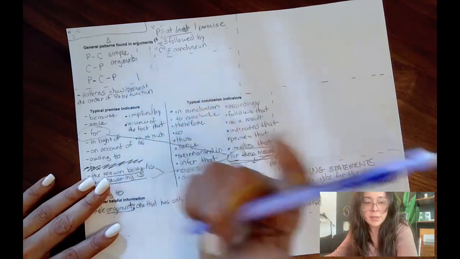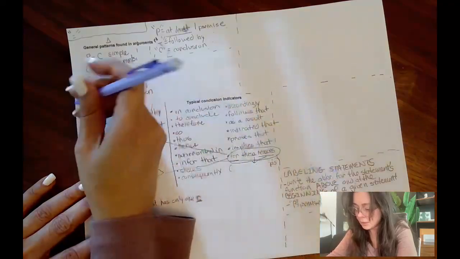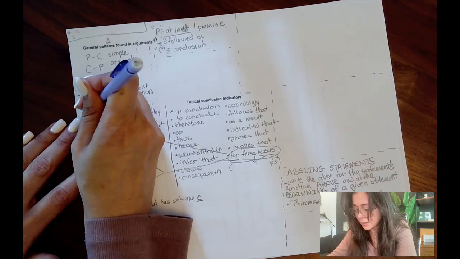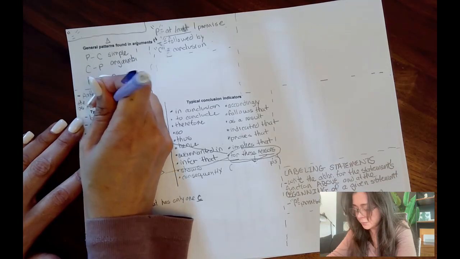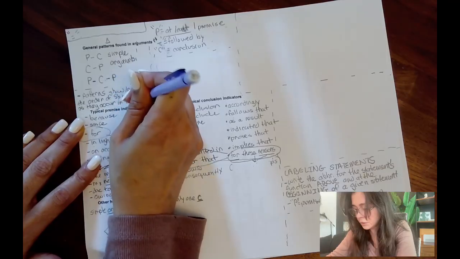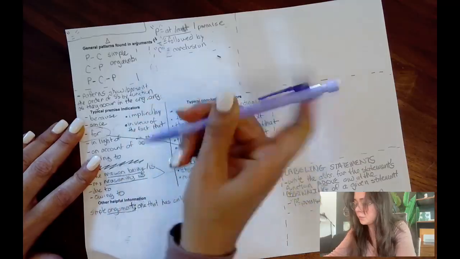Function means is the statement a premise or a conclusion, as the statements occur in the original argument.